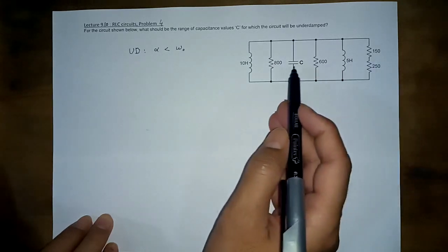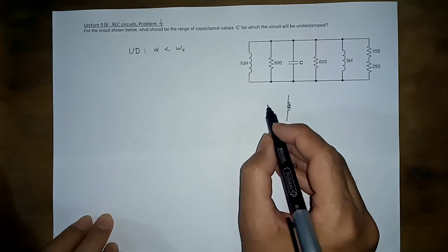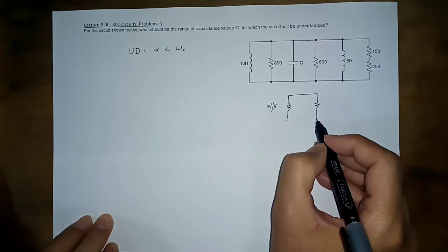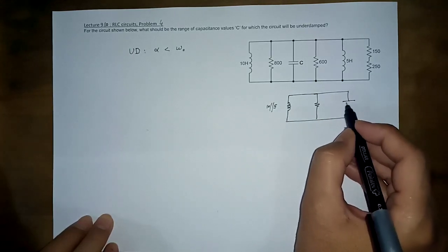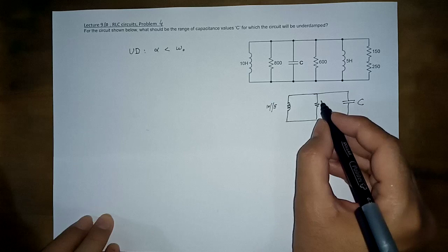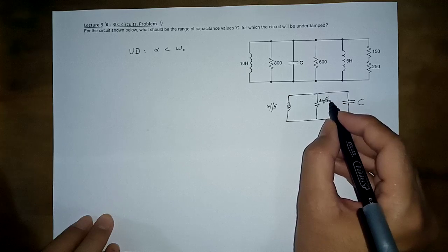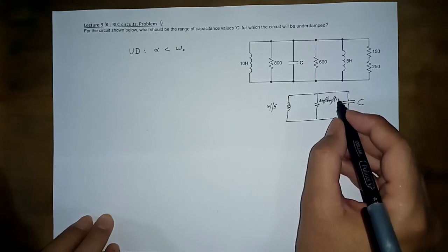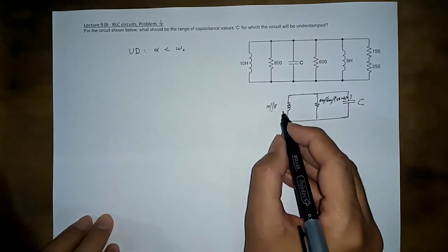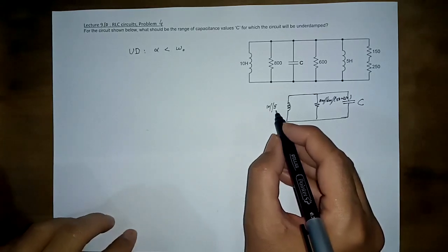And all these resistances can be solved to get a circuit with one inductance, which will be 10 Henry in parallel with 5 Henry, and one resistance and one capacitance C. The resistance is the parallel combination of 800, 600, and 150 plus 250, and an inductance that is 10 Henry in parallel with 5 Henry.